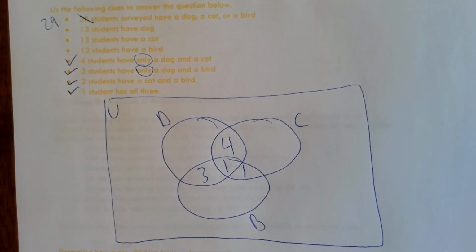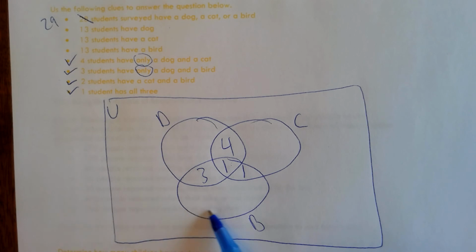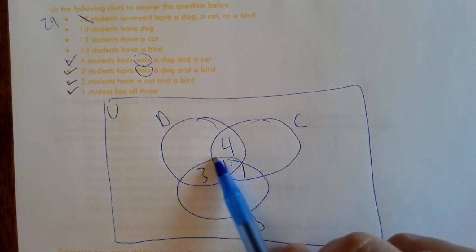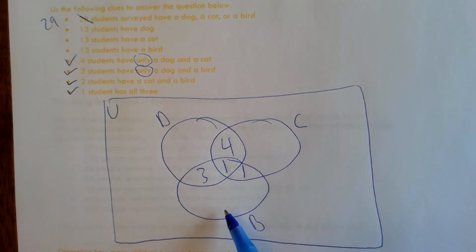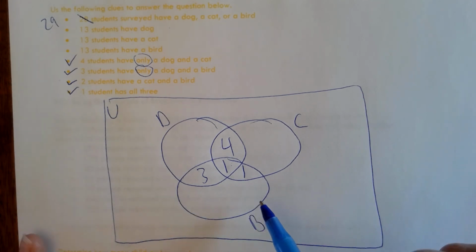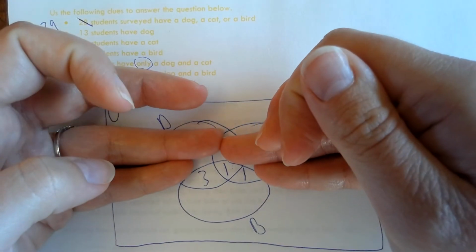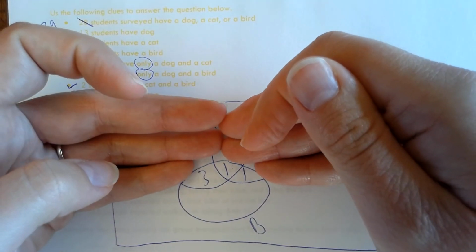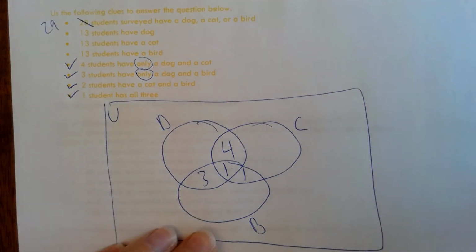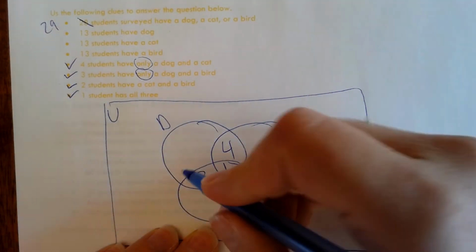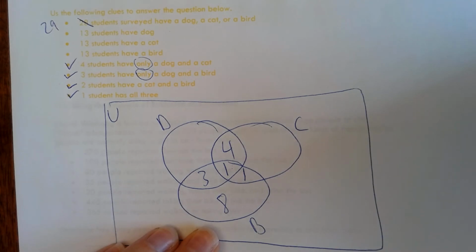13 students have a bird. So bird right here. This whole circle should be 13. So some of them just have a bird or only have a bird, and some of them have birds and dogs or cats. I don't know. So this whole circle, if you can visualize this one bird circle, should add up to 13. Right now it's 5. So I think I need another 8 to make it 13.